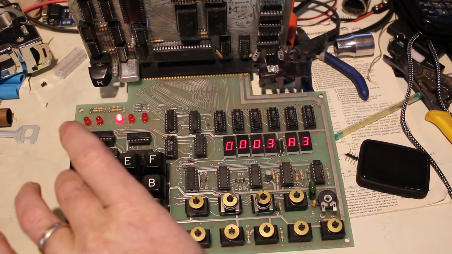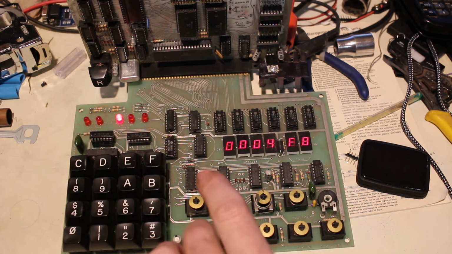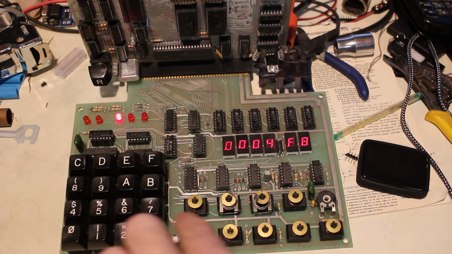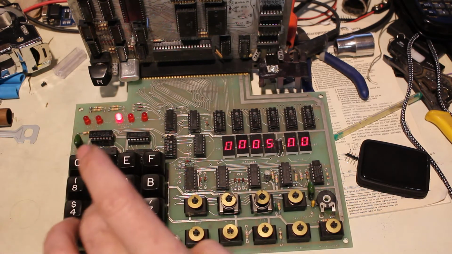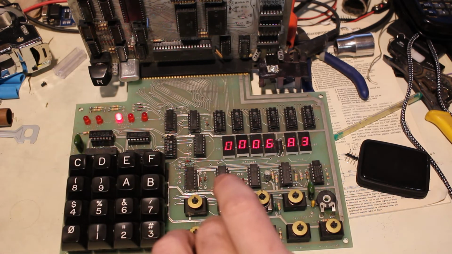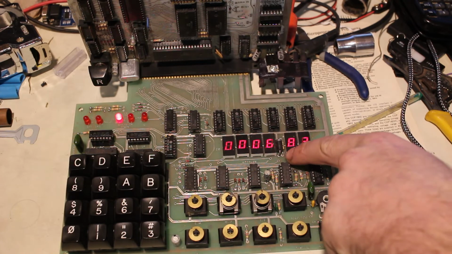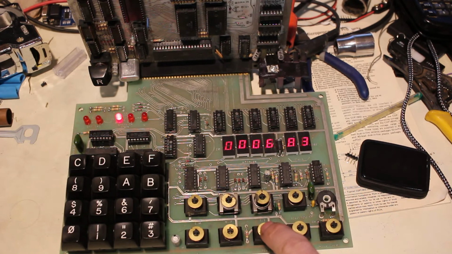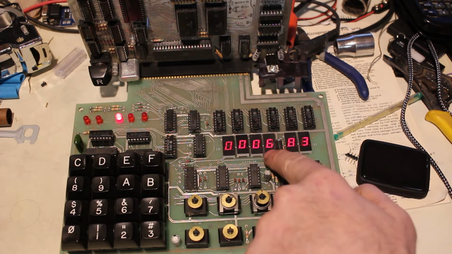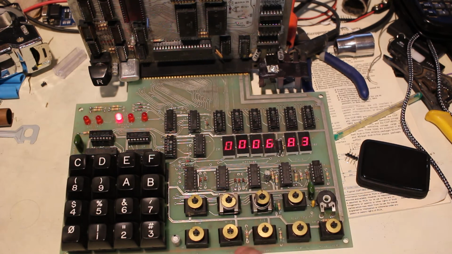So F8 in. 0 in. B3 in. So that came out as 8-3 instead of B3. So now we need to turn on memory protect again. Go to memory location 5, which is 1 before 6. Reset load 5.